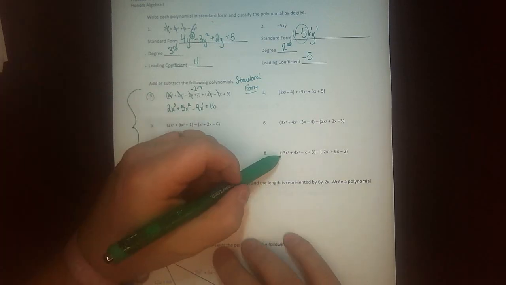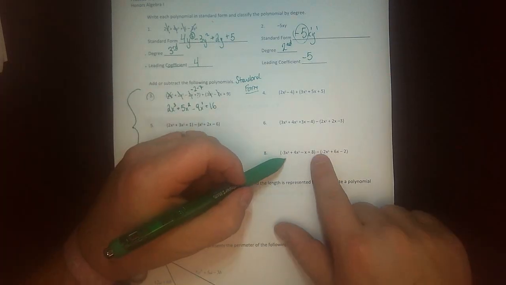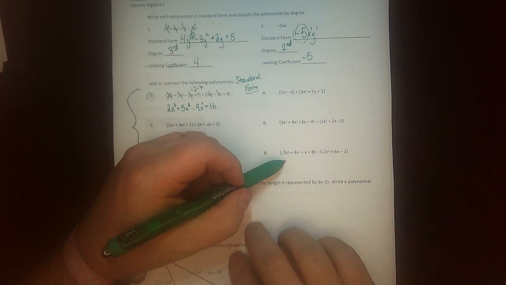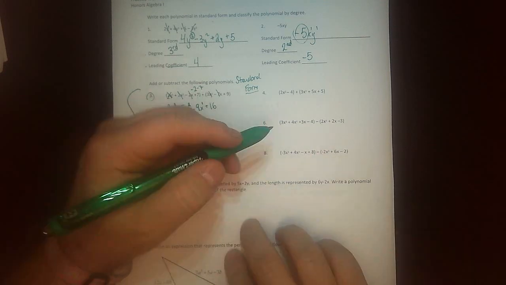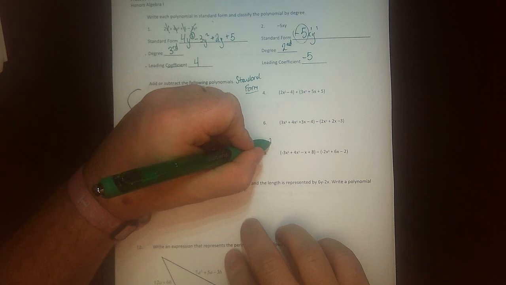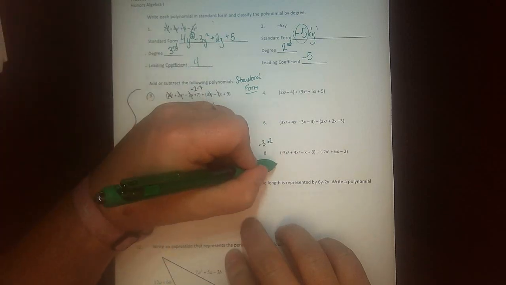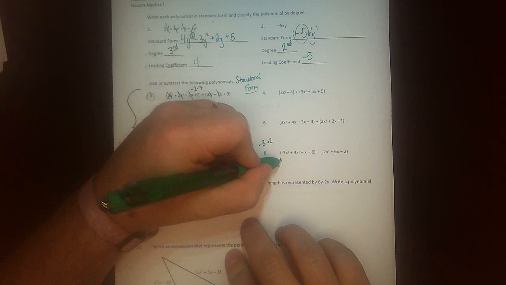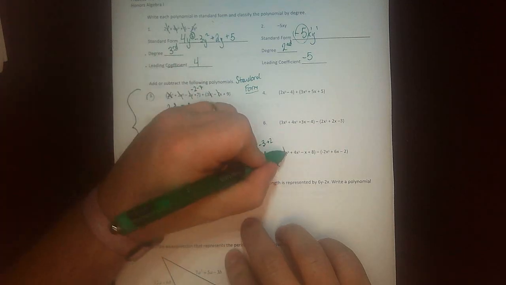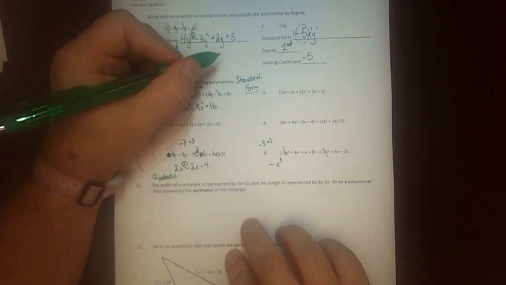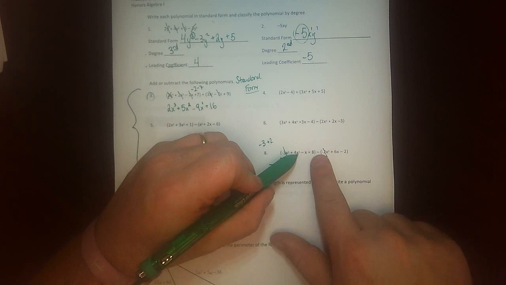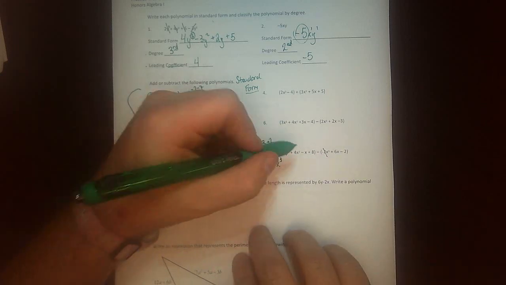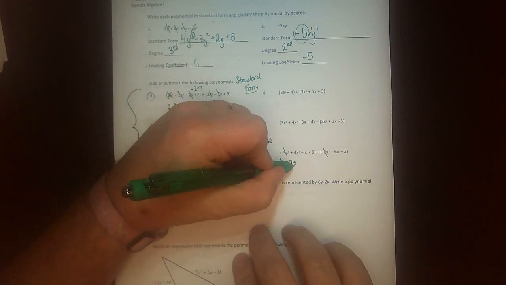All right, so negative 3x cubed minus negative 2x cubed. Let's just think about the numbers for a second. That's saying negative 3 minus negative 2, or rather just negative 3 plus 2. What is that? That's negative 1, right? So instead of putting negative 1x cubed, I'm just going to put negative x cubed. Now let's deal with the x squared term. So 4x squared minus 6x squared, well, that is going to be negative 2x squared.